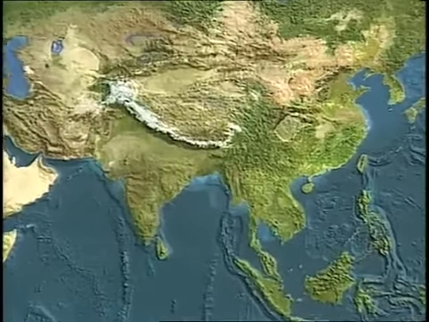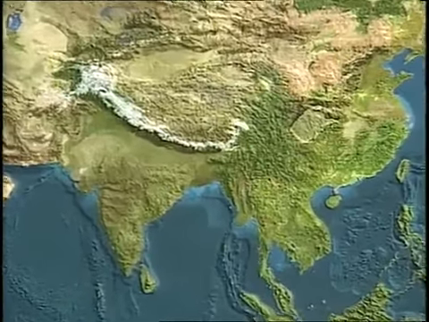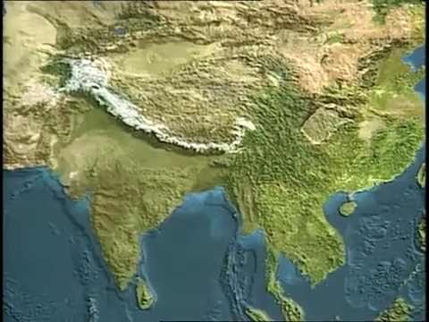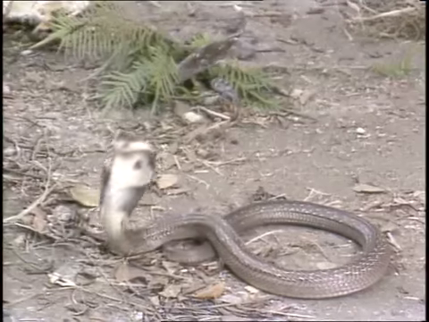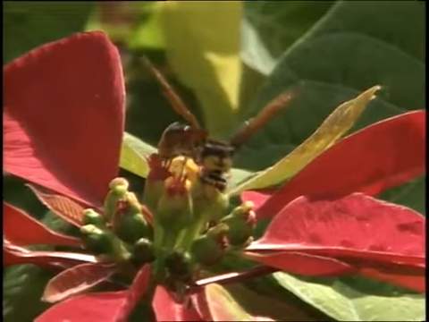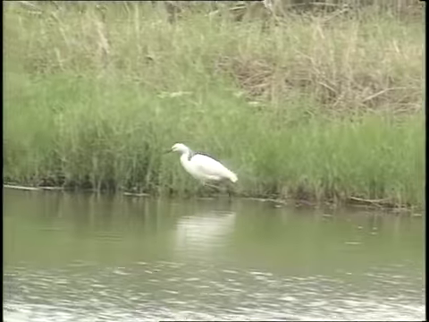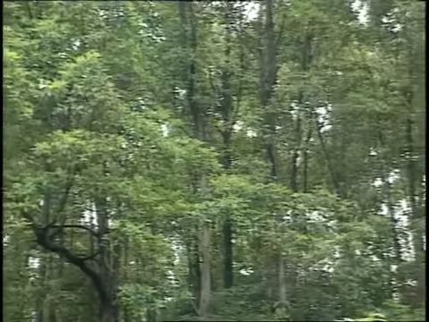The Earth is a living planet. There are millions of different kinds of living things, here, there, and everywhere. The whole world is full of animals and plants.